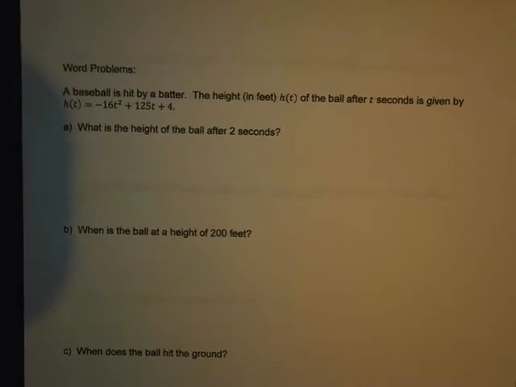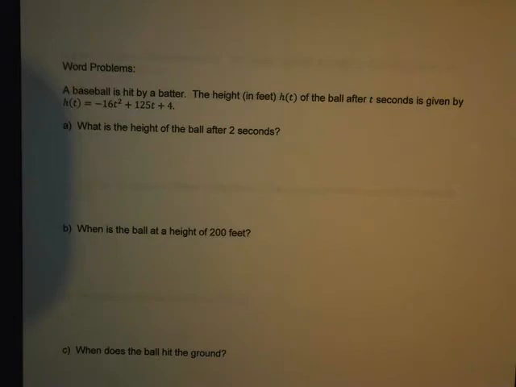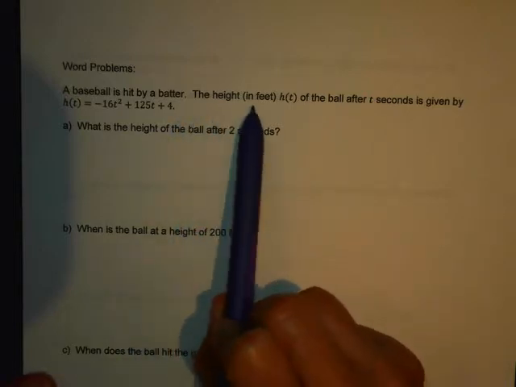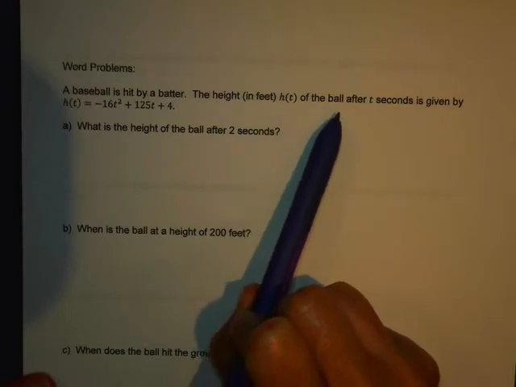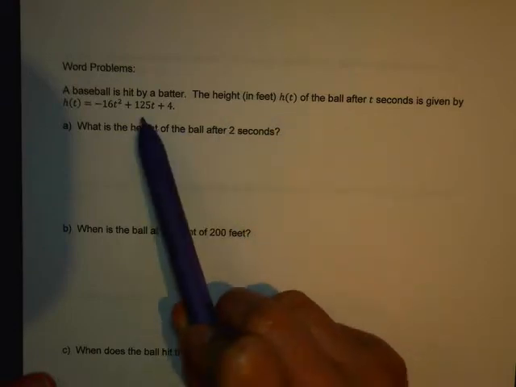It's quadratics. If you go very slowly with them, you should be perfectly lovely, all right? So let's look at this one. A baseball is hit by a batter. The height in feet of the ball after t seconds is given by this formula. So it's kind of like the fireworks one, right?